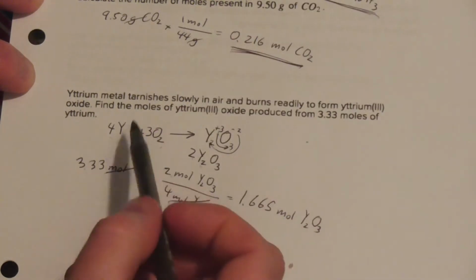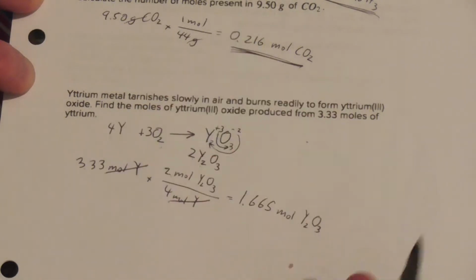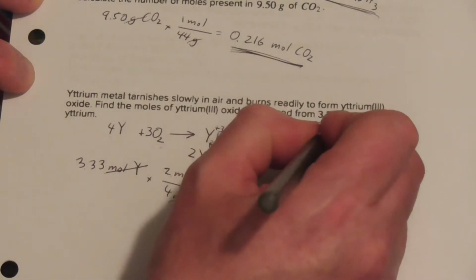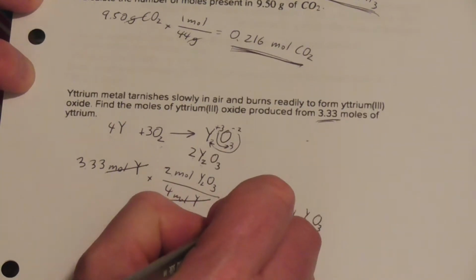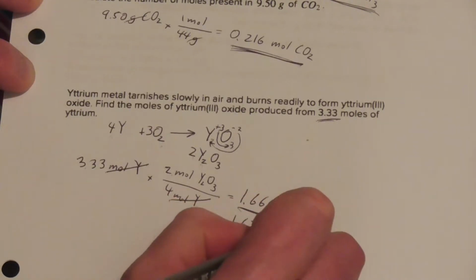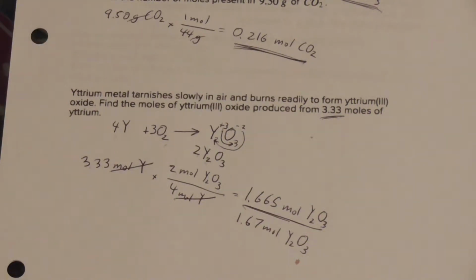Is that what it's asking for? Find the moles of yttrium-3 oxide produced from 3.33 moles of yttrium. I got it there. Now, just to be clear, that has 3 significant digits. This bottom one should also have 3 significant digits, so we'll call this 1.67 moles of yttrium oxide. That would be the best answer for that particular problem. And I hope that everything fits, yes. Okay.